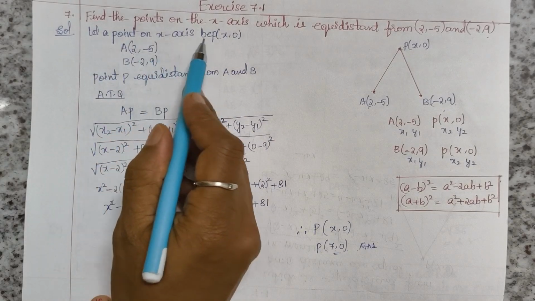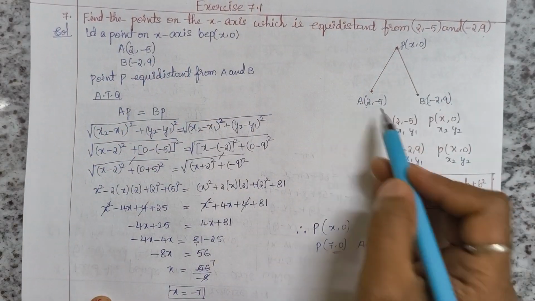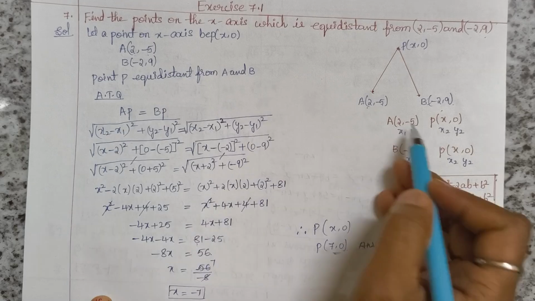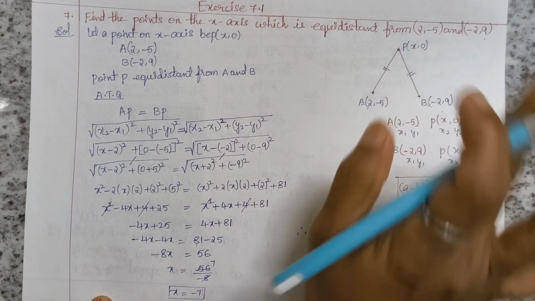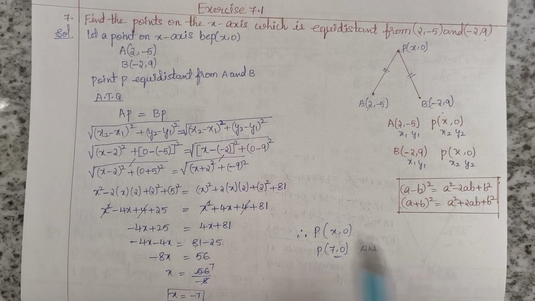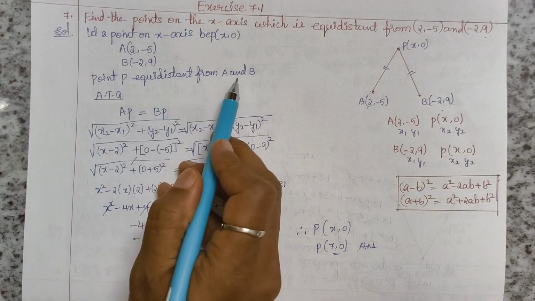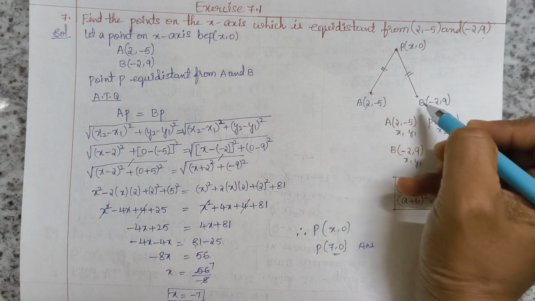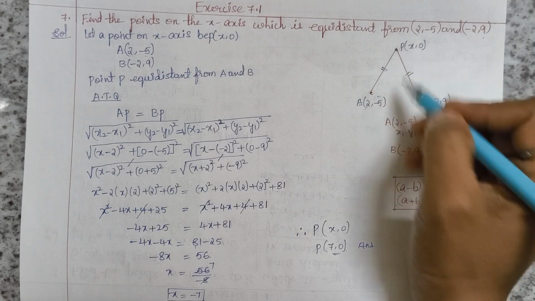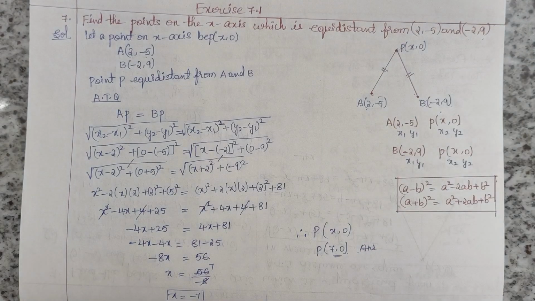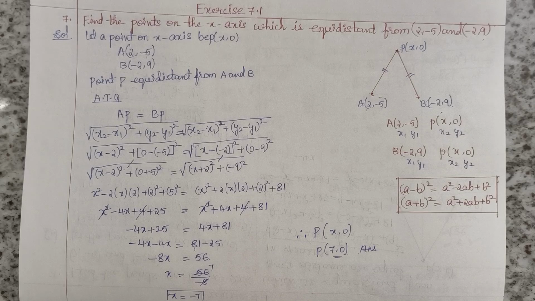See here, let the point on the x-axis be (x, 0). A we are taking this one, B we are taking this one. But these two are at equal distance. This is the main point. Now see here, point P is equidistant from A and B. That means AP equals BP. So according to the question, AP equals BP. If we solve AP equal to BP, we will get the answer.